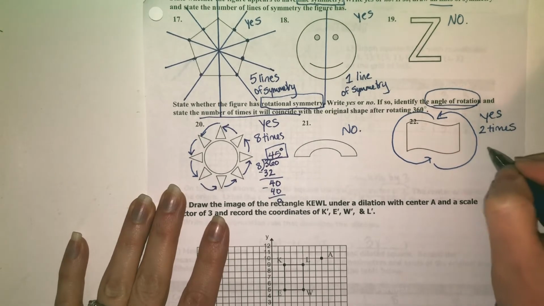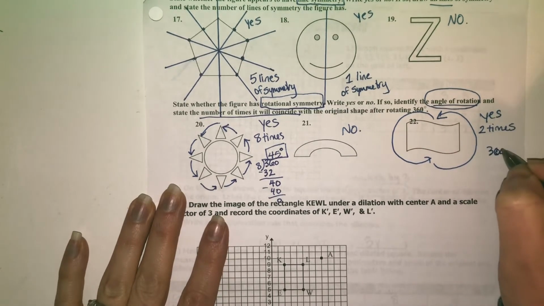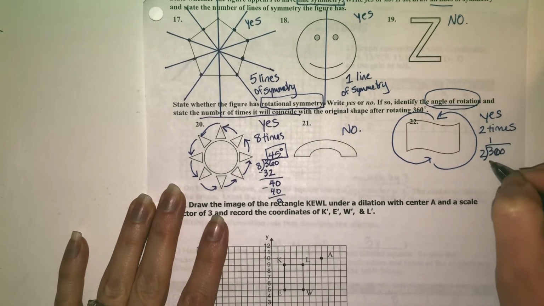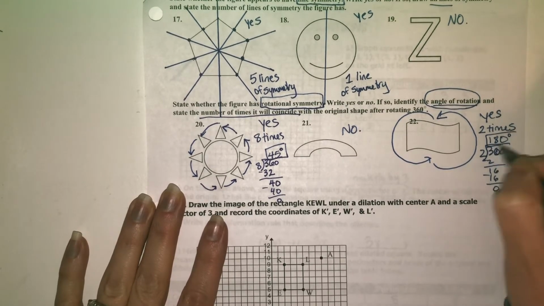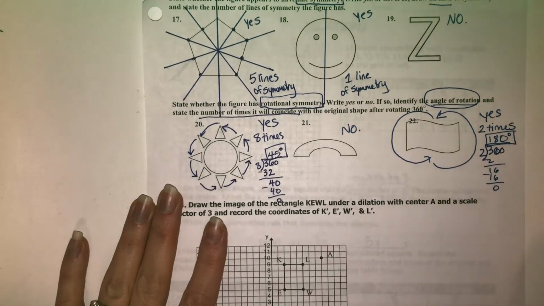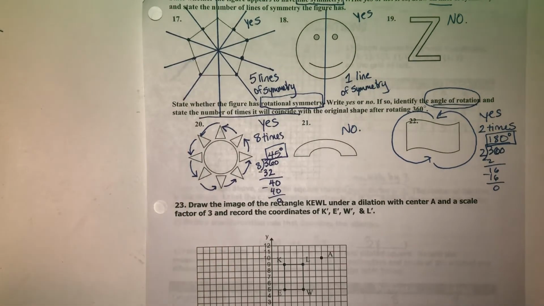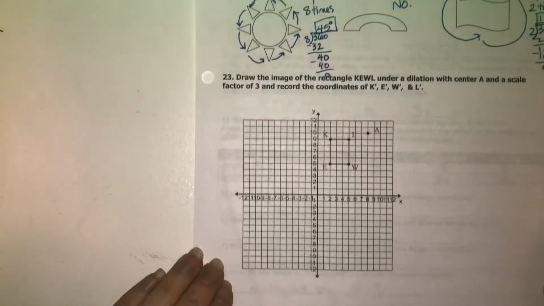And 360 divided by 2 is 180 degrees. Okay. Number 23.